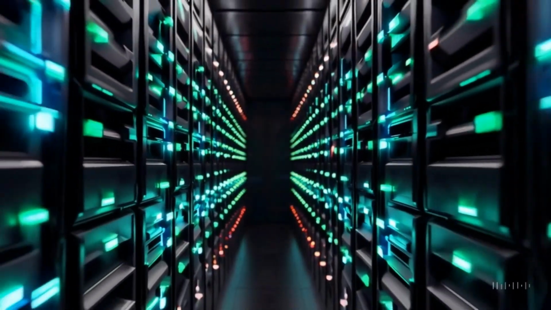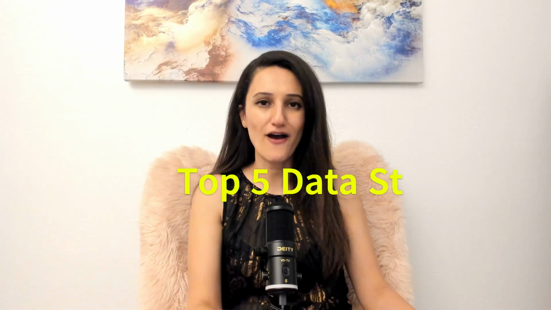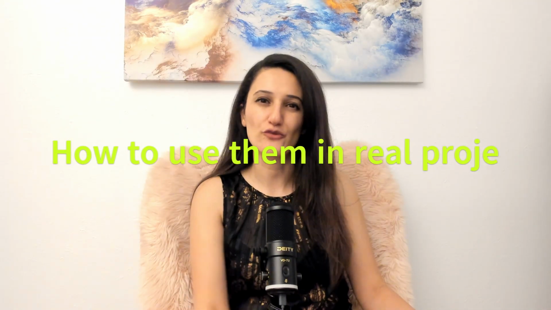What if I told you the speed boost for your app has nothing to do with the frameworks or servers that you use for it, but has everything to do with the way you store the data? Stick around because I'm going to cover the top 5 data structures that every software engineer should know and also how to use them in real projects.